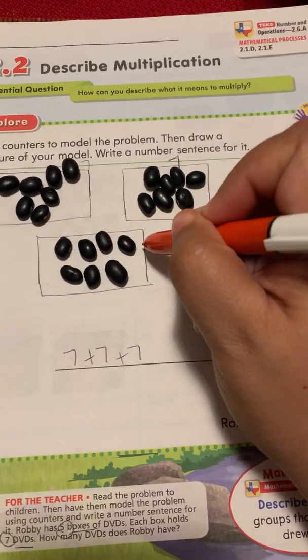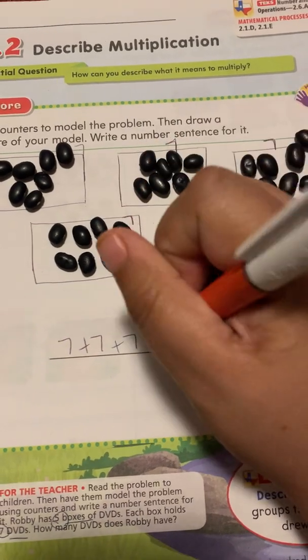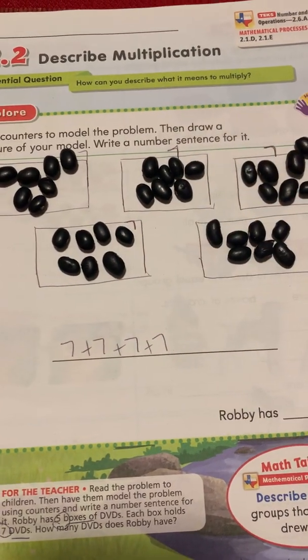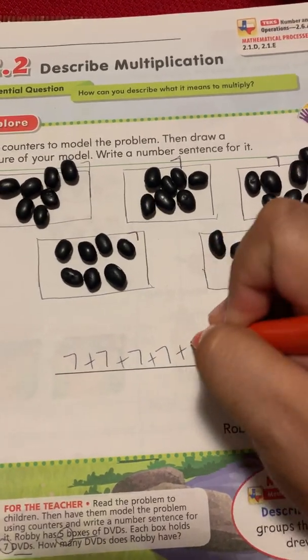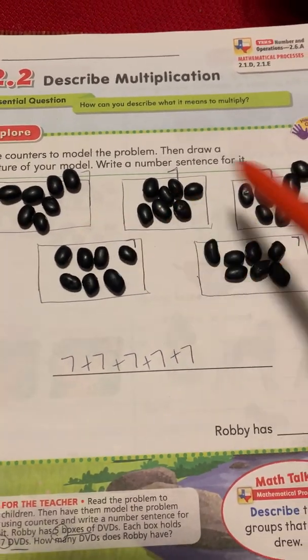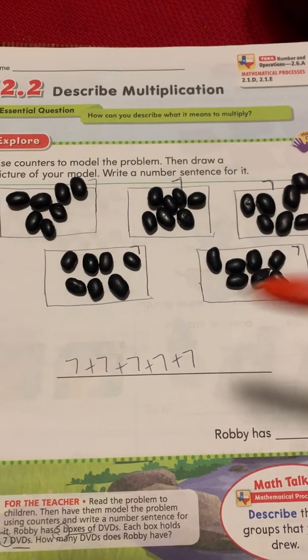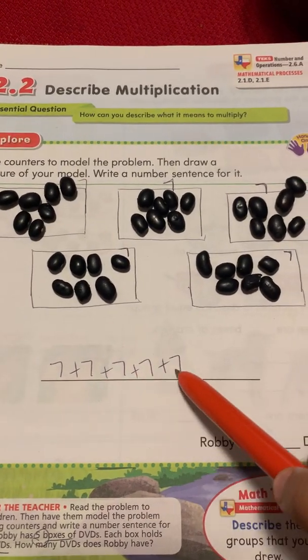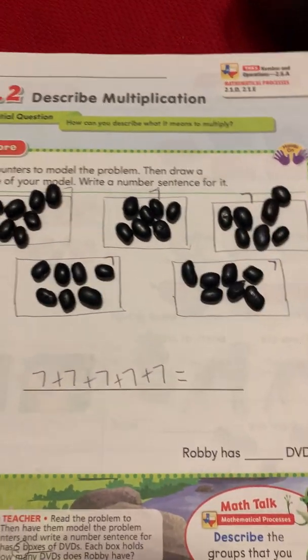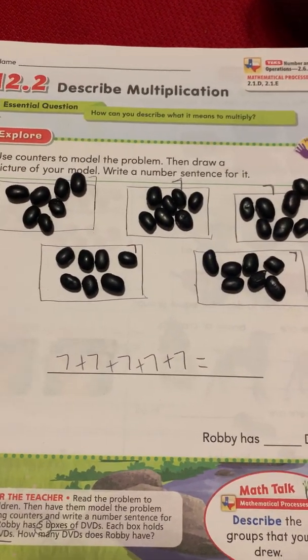We know we have 7 here, plus 7. Then we have the last box. We know we have 7 there, plus 7. So we have 5 boxes of 7. So we should have 5 7s that we're adding. 1, 2, 3, 4, 5. Yep, equals. So now we're going to figure out how many it equals.